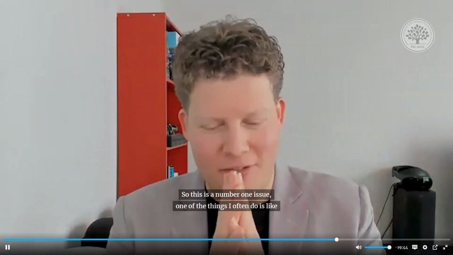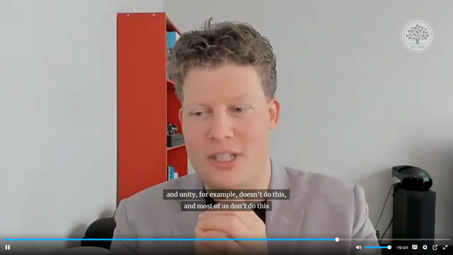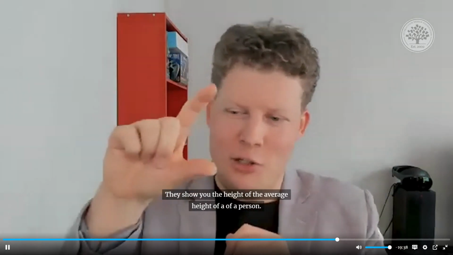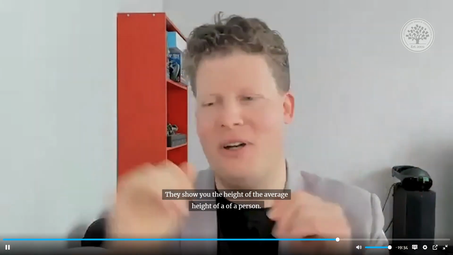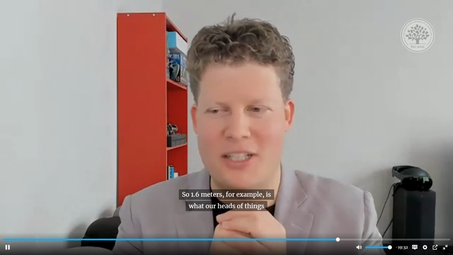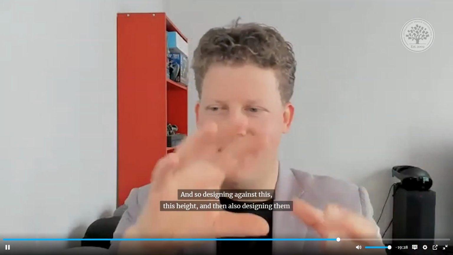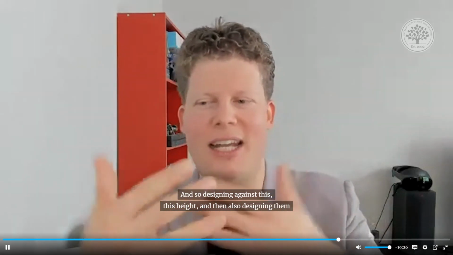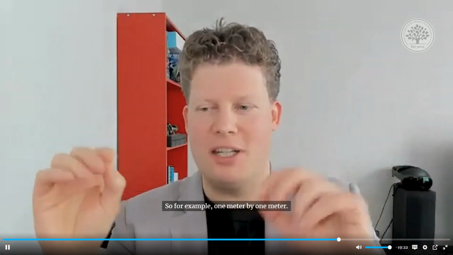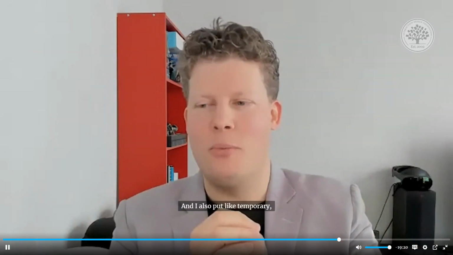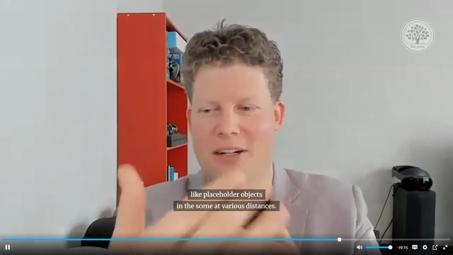One of the things I often do is this: Unity, for example, doesn't do this, and most tools don't, but SketchUp does. They show you the average height of a person. So 1.6 meters, for example, is what our headset thinks is the starting height. And so I design against this height, and I also put objects of a specific size, for example 1 meter by 1 meter, and I put temporary placeholder objects in the scene at various distances.